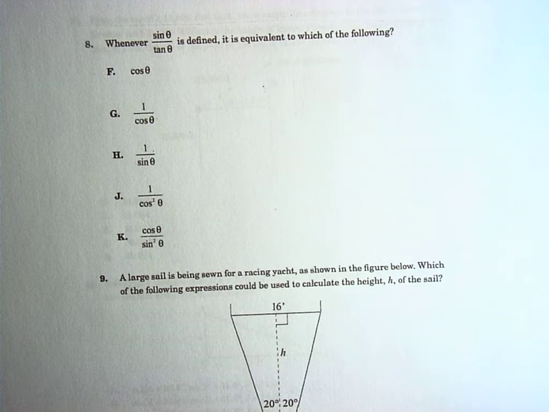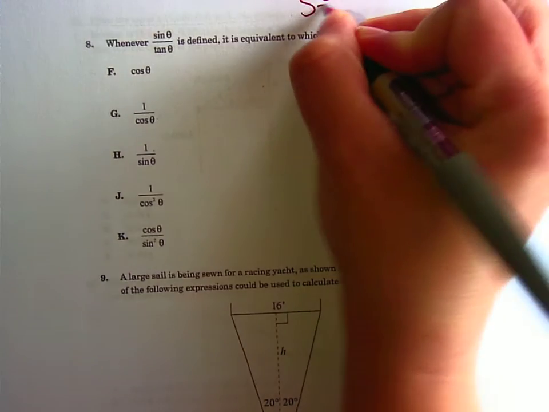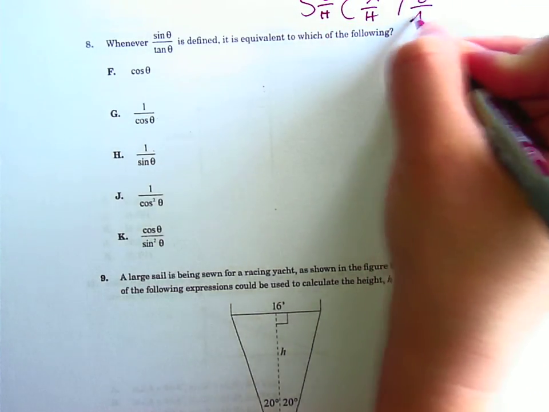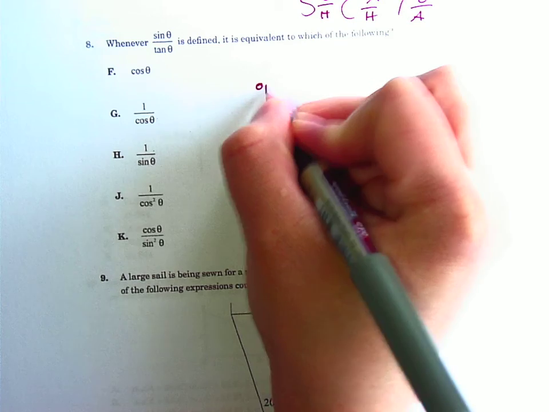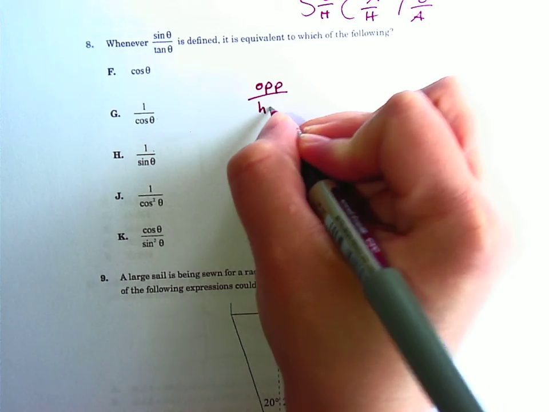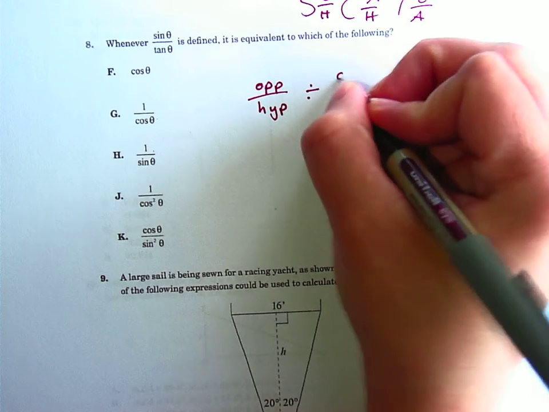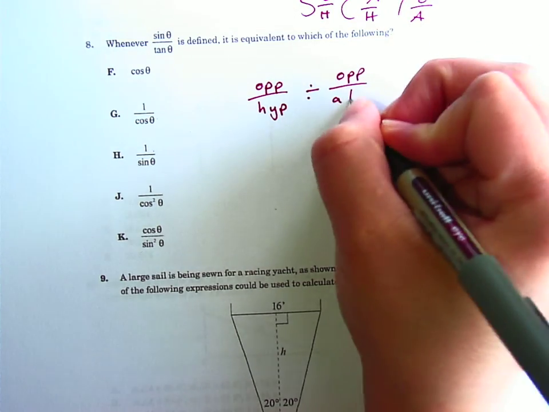Let's see, what's an easy way I can put this? Yeah, we'll do it this way. Okay, so we know SOHCAHTOA. So you could say that sine is like opposite over hypotenuse, right? And then we're going to divide that by tangent, which is opposite over adjacent.